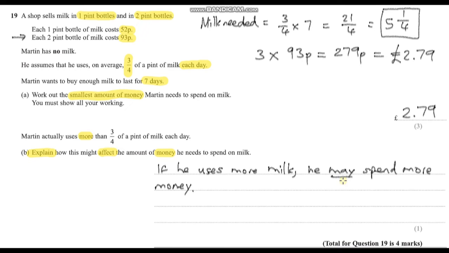And the reason I've put may is because he won't definitely spend more money, because he may need 5 3/4 of a pint of milk, and in that case he'll still only be paying the same amount. So it's only if he goes over 6 litres. So I could add that. I don't need to add it, but I'll just add it because I think it'll make a bit more sense. So I'll just put in brackets, if he goes over 6 litres per week.